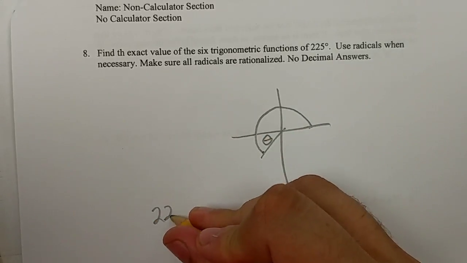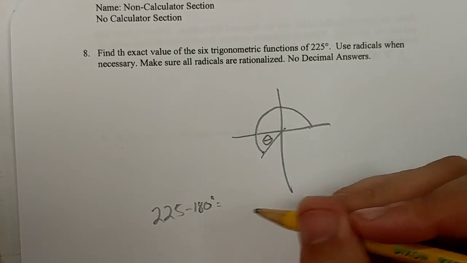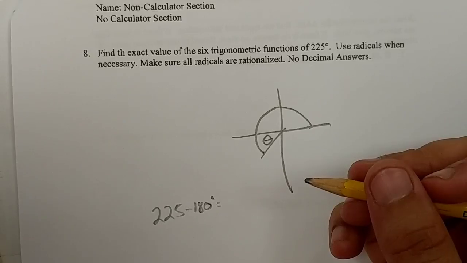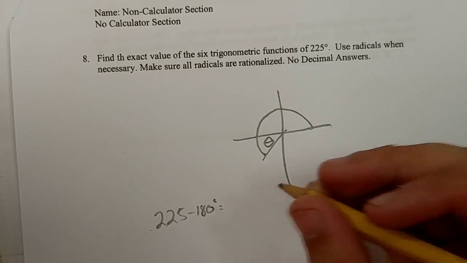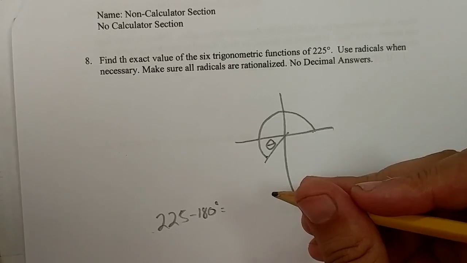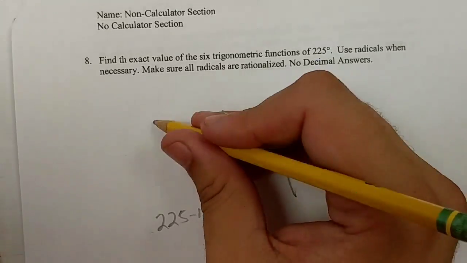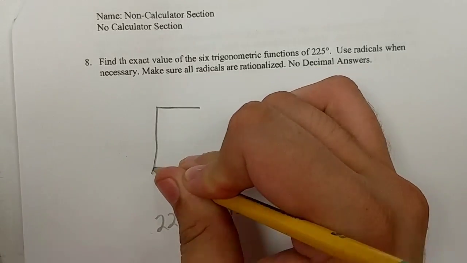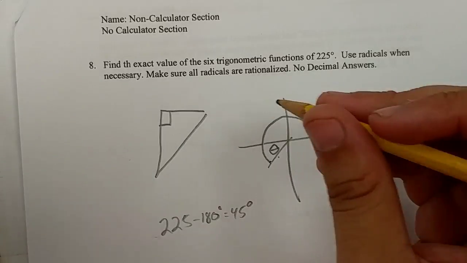So I'm going to do 225 minus 180. That should give me 45? Yeah, 45. Okay, so this triangle looks like this, kind of upside down on the bottom left of the quadrant.